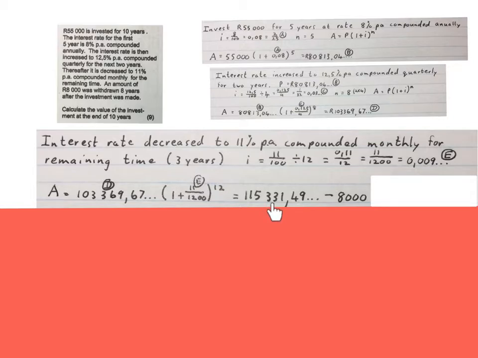Then you take your calculator and minus the 8,000 Rand that was withdrawn. Then you get this amount. Do not round off, and you store it in another memory. In this case, I stored it in F. This is where the timeline would have helped us not to get confused. Now this is the money in the bank after 8 years, right at the end of 8 years.